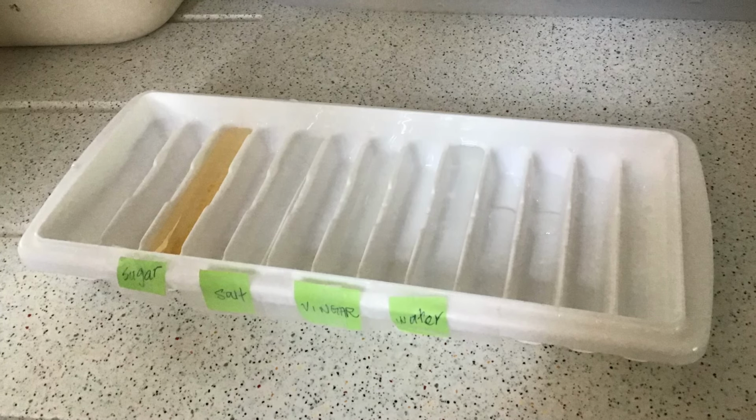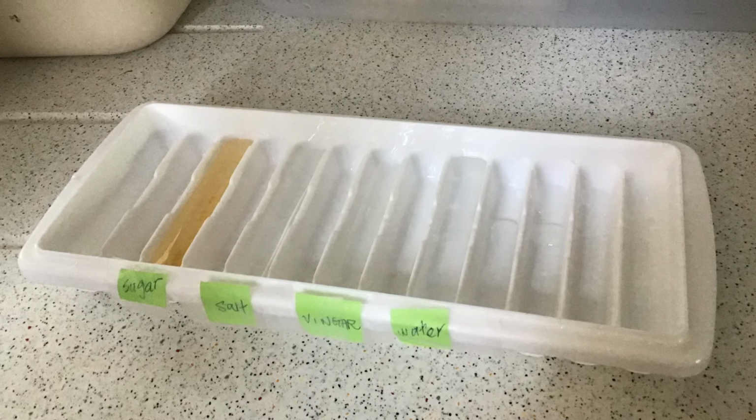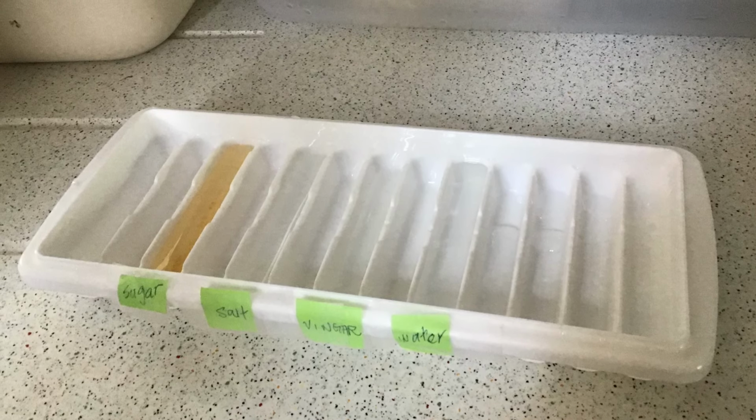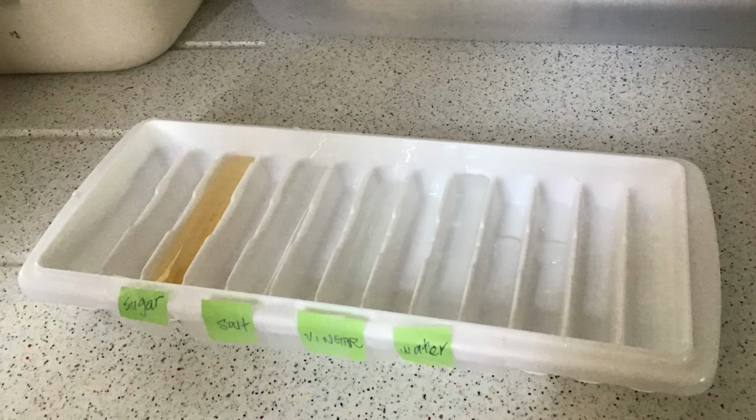First of all, we took 4 of the liquids. First is sugar, then is salt. The third one is vinegar. The fourth one is water, as seen in the photo.